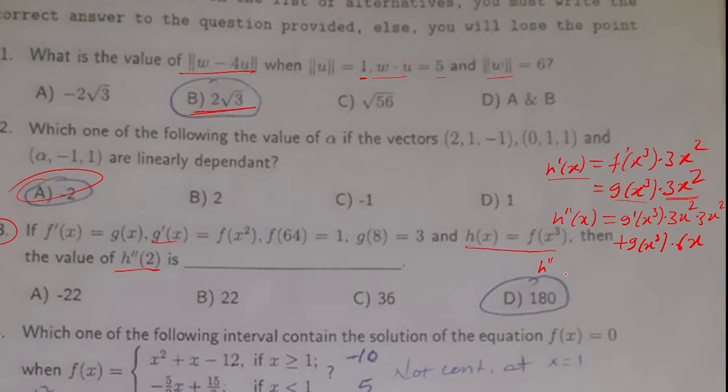You are asked to evaluate the second derivative at 2. G derivative at 2 cubed, 8, times 3 times 3, 9, 2 squared, 2 squared. Now multiply: 3 times 4 times 3 times 4, 12 times 12, 144, plus g of 8 times 2 times 6, 12.